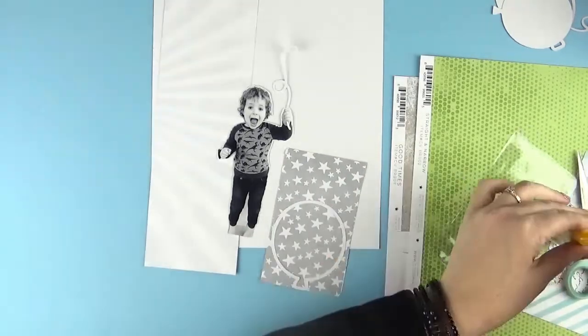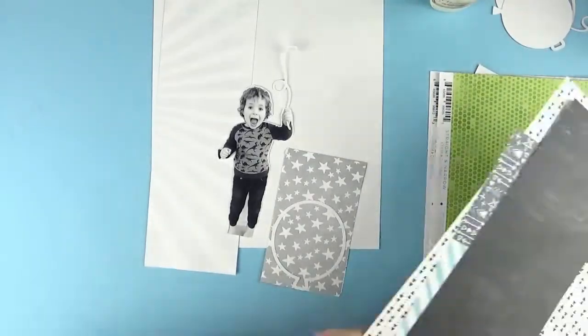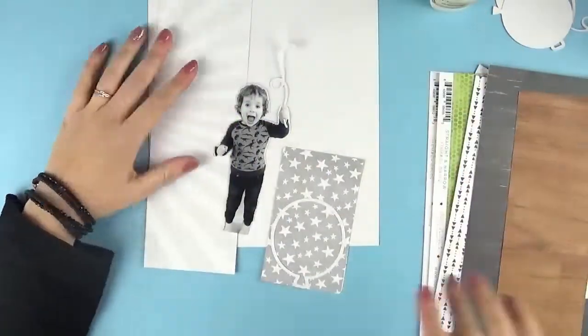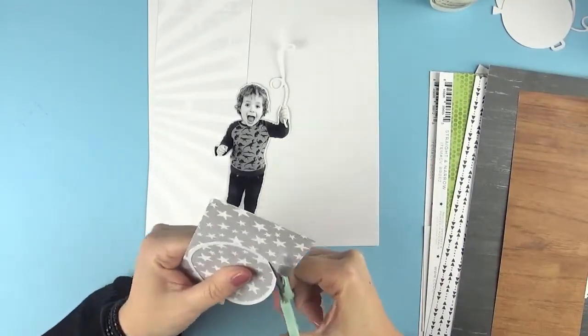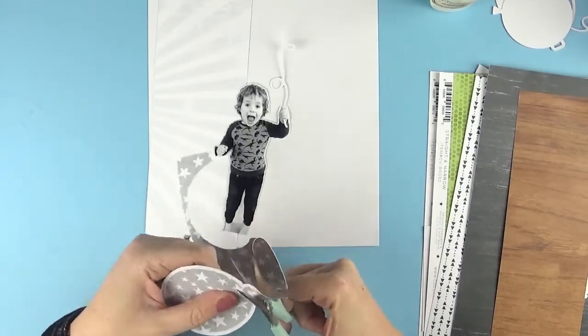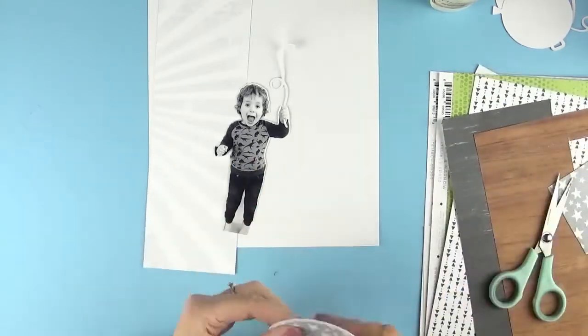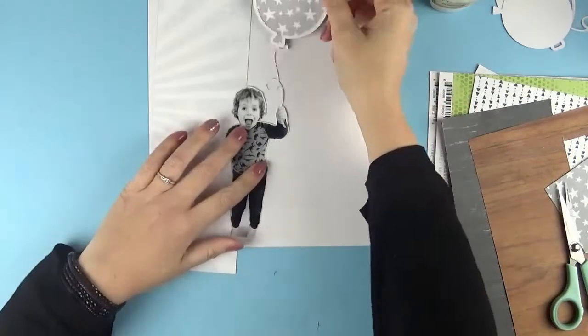And now I'm just backing the balloon with that gorgeous paper, and I actually would really love a whole piece of paper in that star design in that grey, because I think it is just so nice. So I'm trimming around that once that's dried enough and going to check out how it looks.